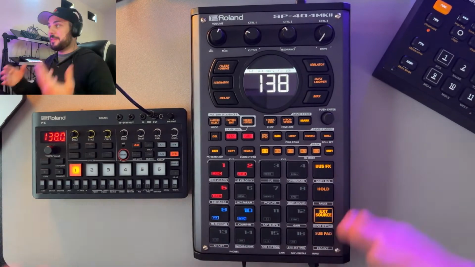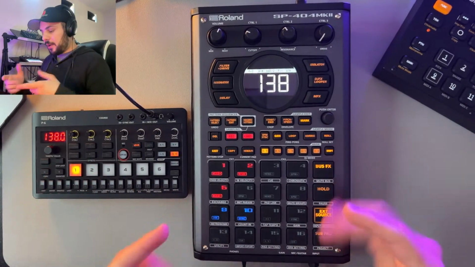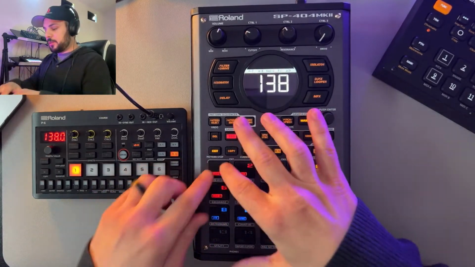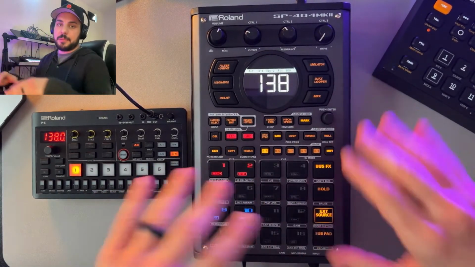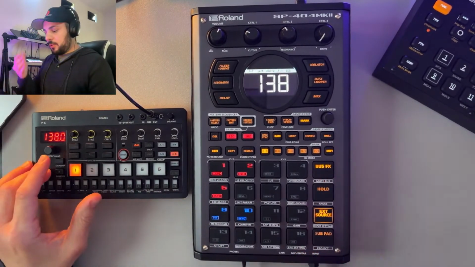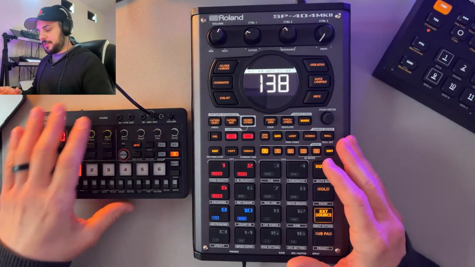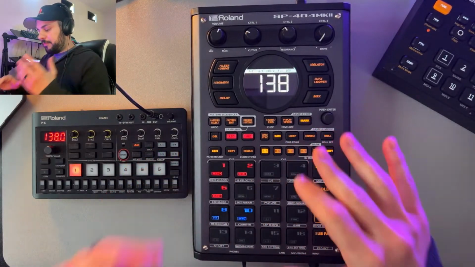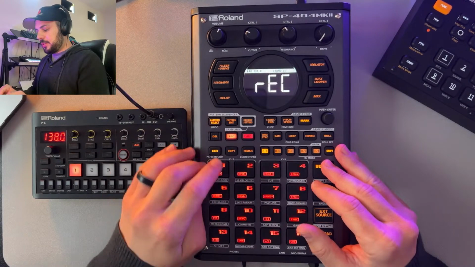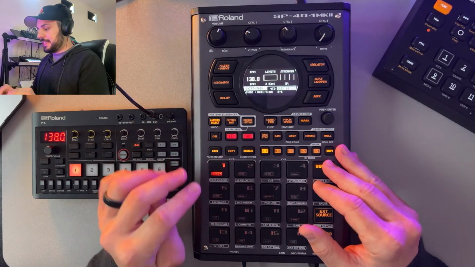So with the SP, you can pattern chain, which is huge. But also, I just like building variety in TR Rec mode. You know, you can just build one pattern, which we're going to do, and then just copy and paste it, remove parts, and then make edits and things like that. So I think that is the first thing that we're going to do, is just build our first pattern. So we'll go to here. It's already at 138. So all we have to do is really just kind of play these things in.